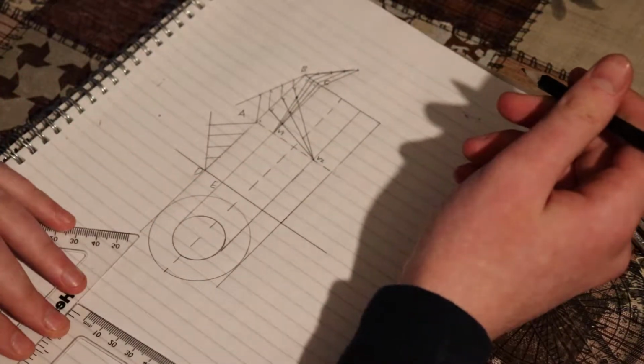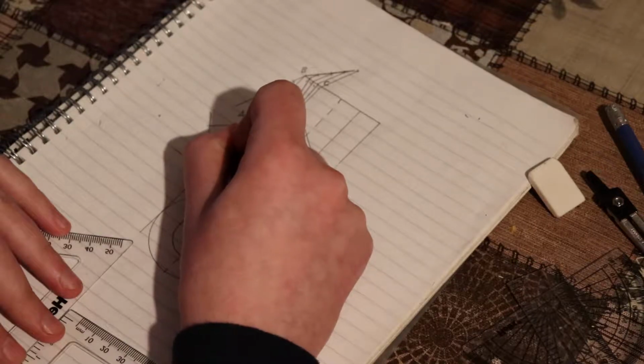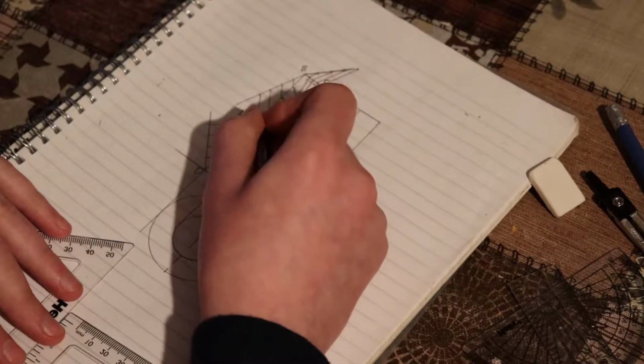Then we can start labeling them again. We label our points down here 1, 2, 3, and then 4.